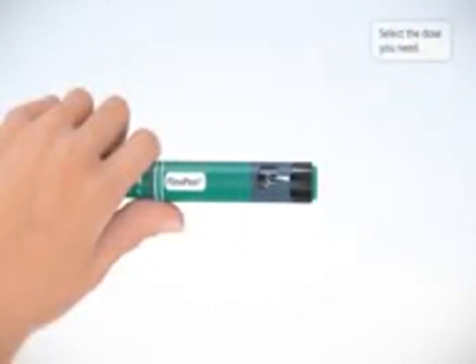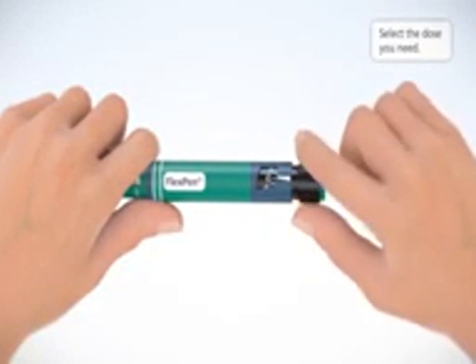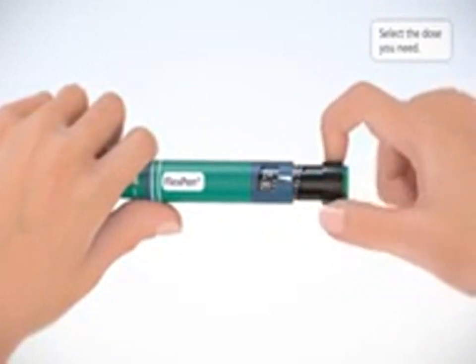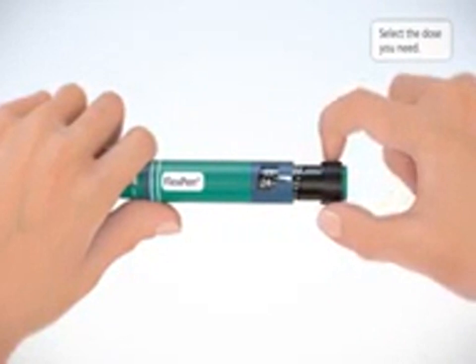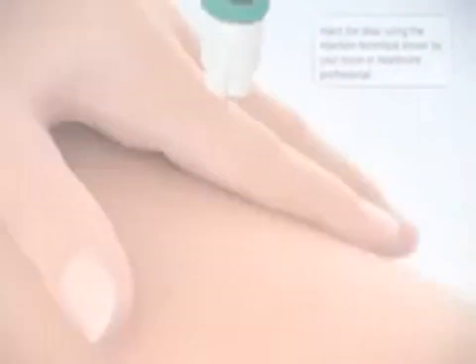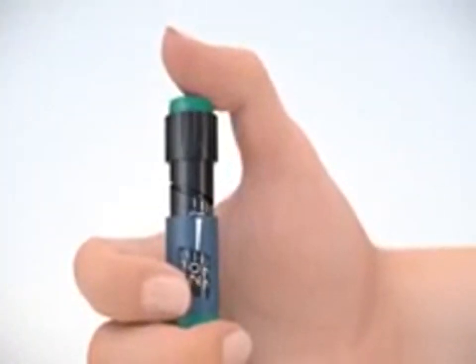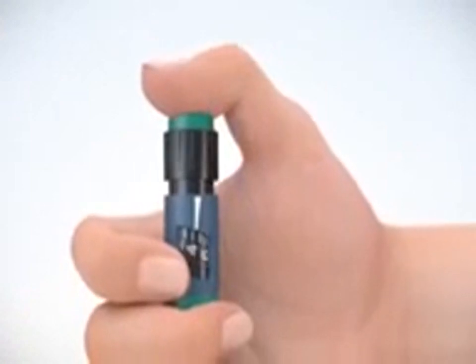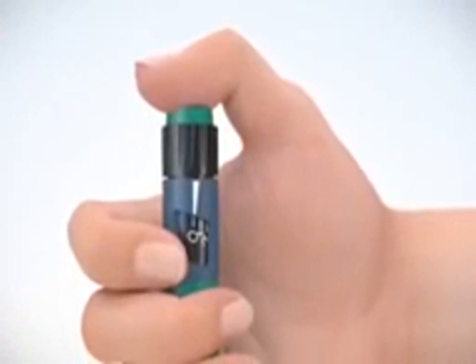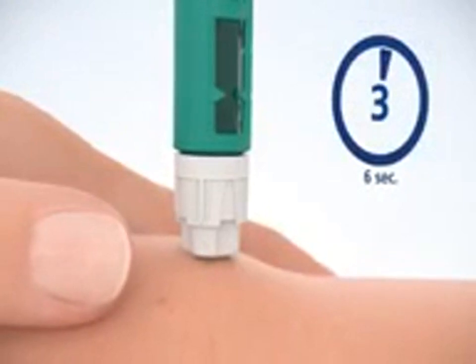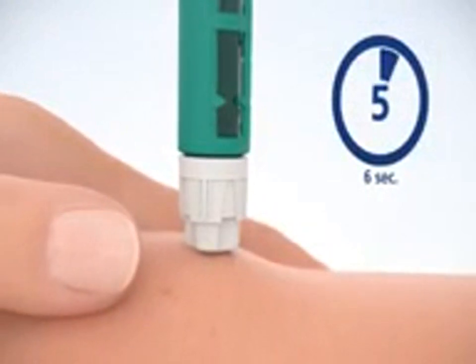Make sure that the dose selector is set at 0 and select the number of units you need to inject. Adjust the dose by dialing up or down if necessary. Insert the needle into your skin and press the push button all the way in to inject your dose. After injection, leave the needle in the skin for at least 6 seconds.